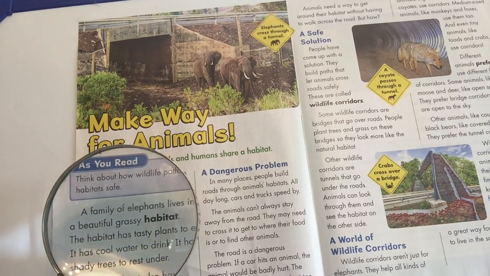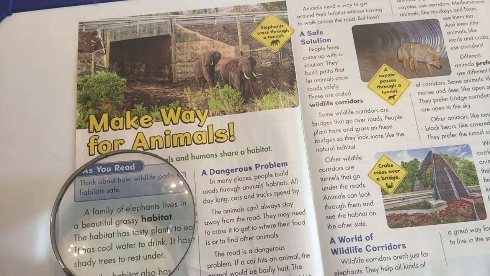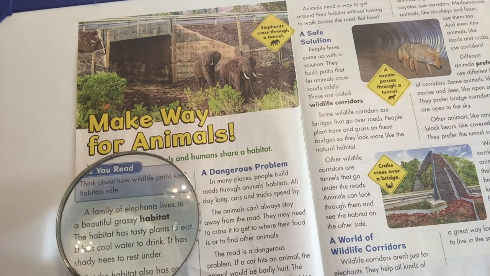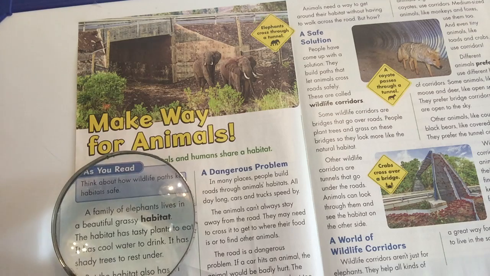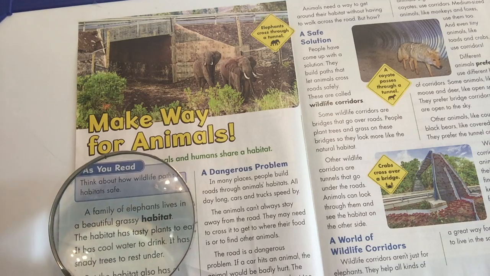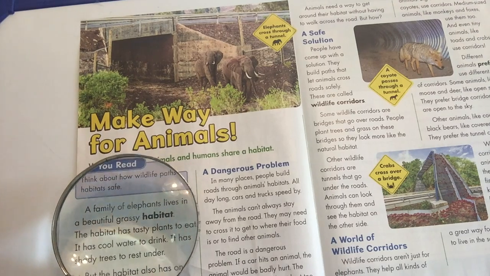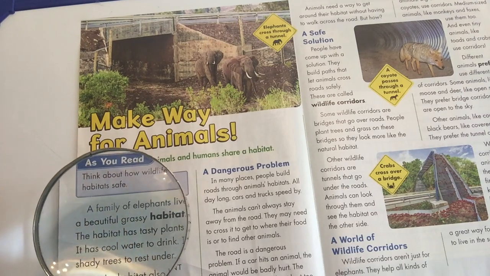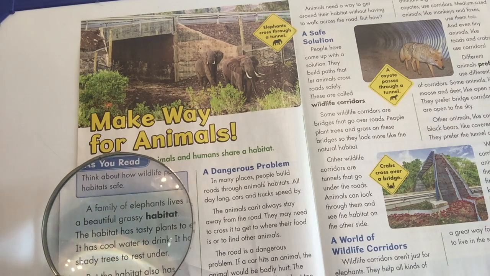First of all, a family of elephants lived in a beautiful grassy habitat. I'm not sure what that word means. Well, let's look and see if we can find some context clues. The habitat has tasty plants to eat.